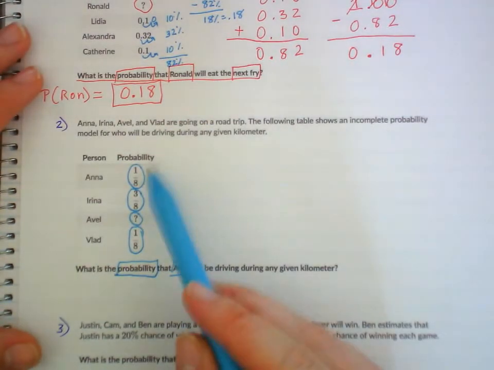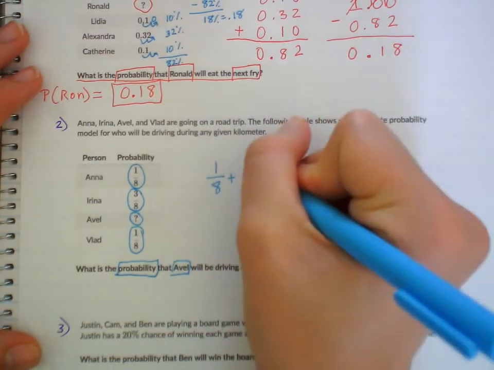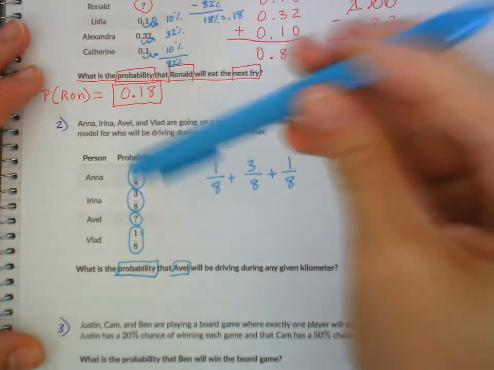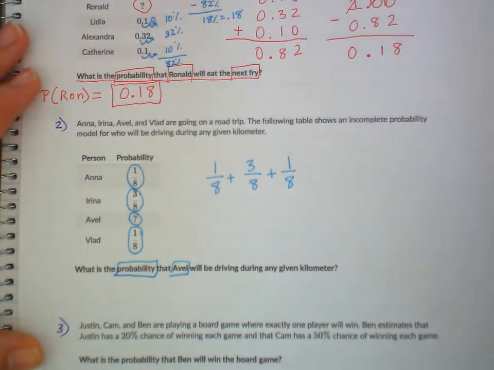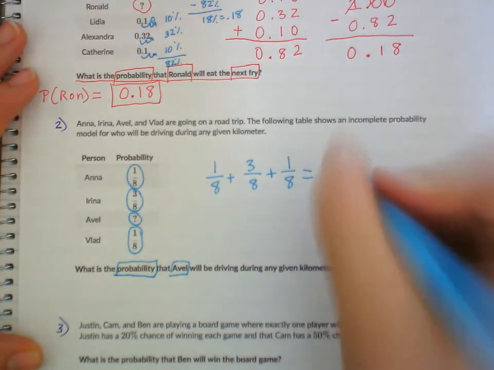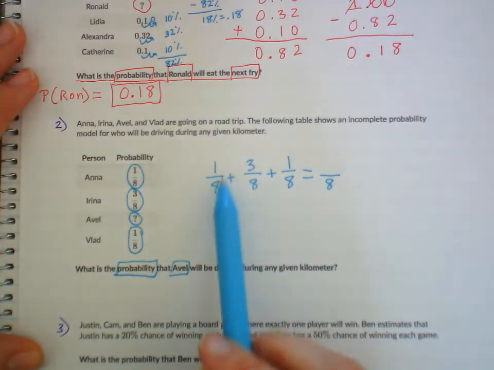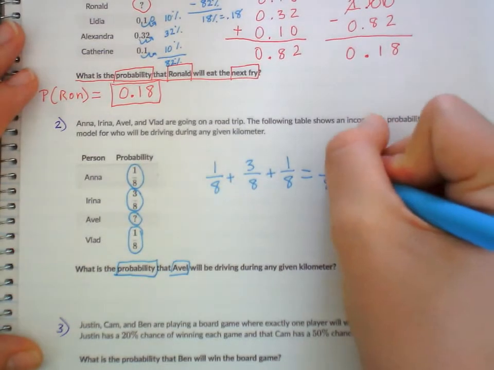So they gave us these in fractions. Right now we have 1/8, 3/8, and 1/8. And we know that all 4 of these have to add up to 1. So right now we have, well, they already have a common denominator. Awesome. So we just leave it. So out of these 8 pieces, we already have 1, 2, 3, 4, 5. Right now we have 5/8.